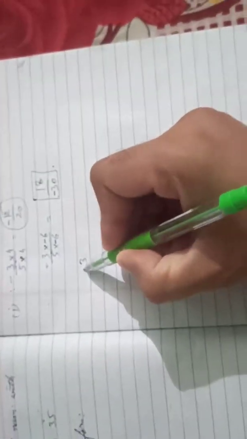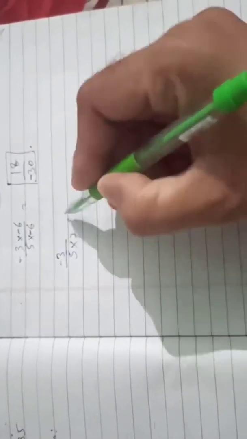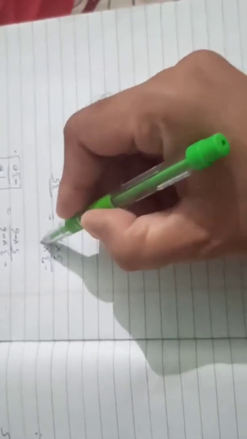Now let's move to the next one. Now they are asking you to make the denominator 35. The question was minus 3 upon 5. You multiply this with 7 and you will get the denominator as 35. If you have multiplied the denominator with 7, multiply the numerator also with 7. 7 3s are 21, and minus 21. So this is your required answer.